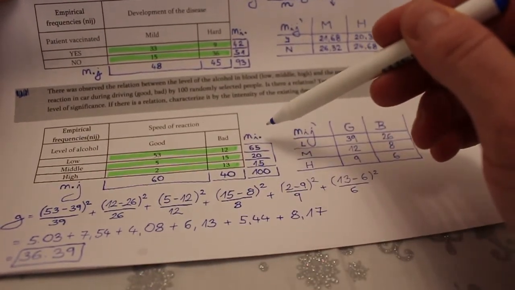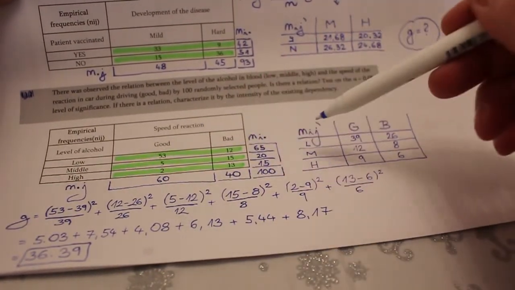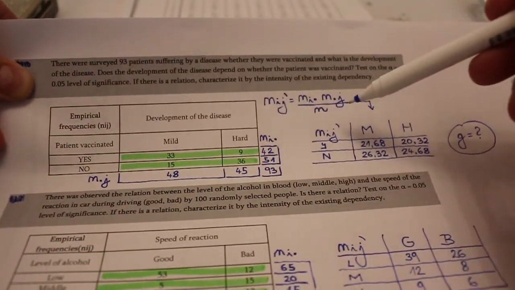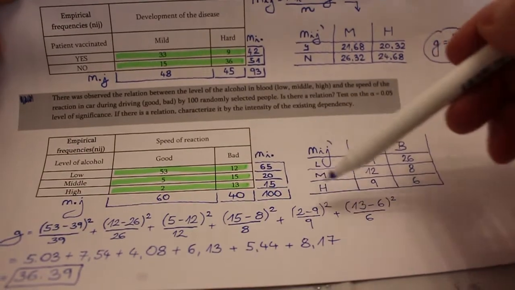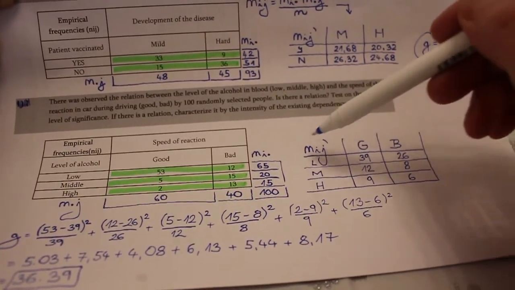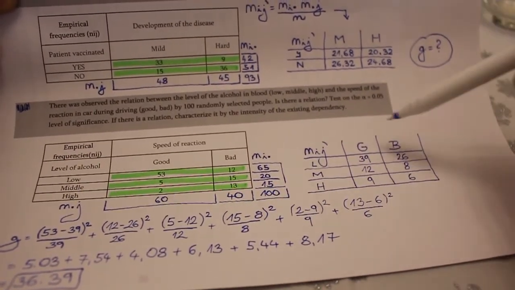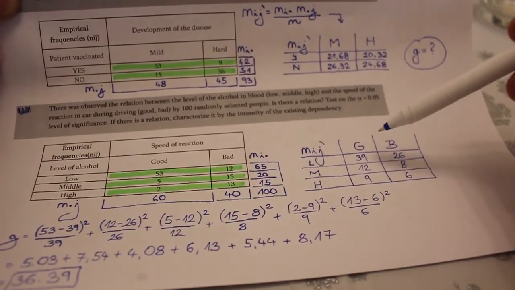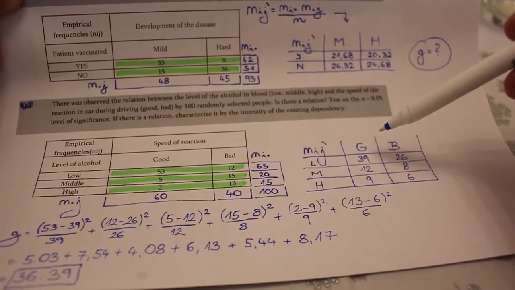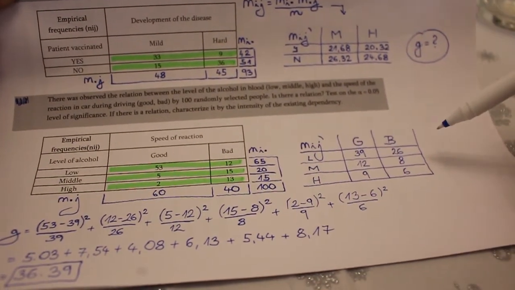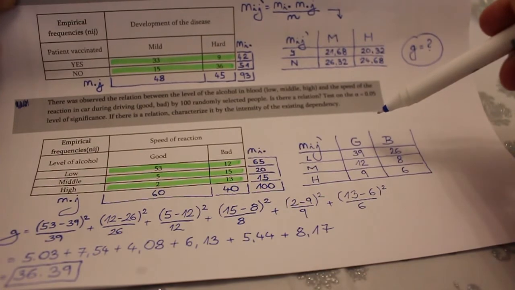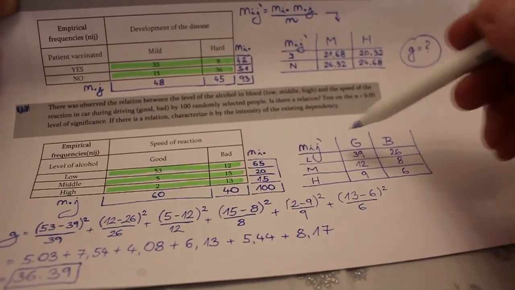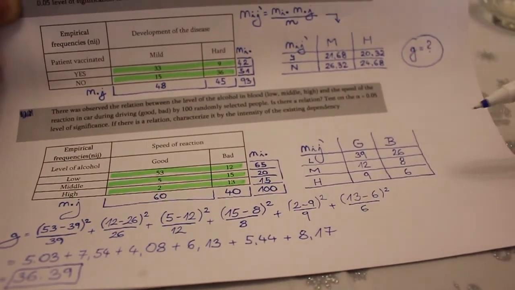According to marginal frequencies n i dot and n dot j, and according to this formula written here, it's necessary to calculate the table with expected frequencies, theoretical frequencies, how the frequencies would look if the table were independent, if there were no dependence between the speed of the reaction and the level of alcohol in blood.